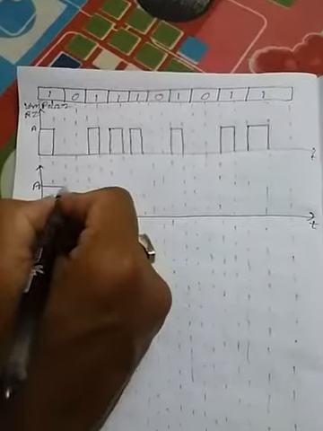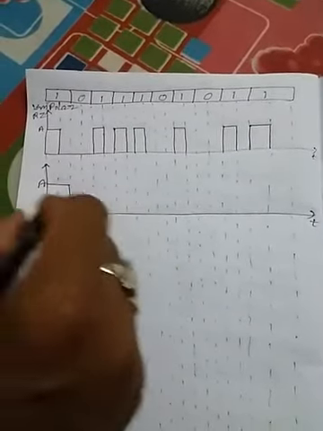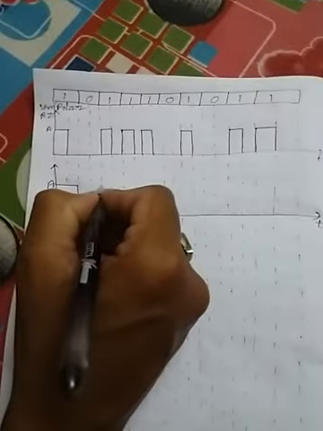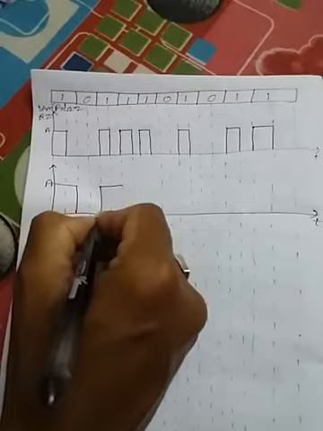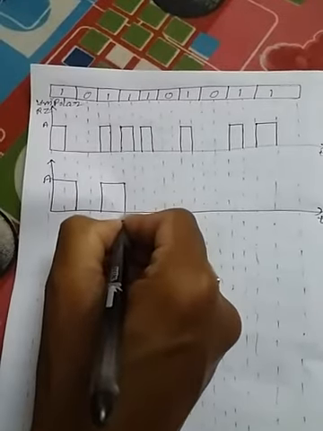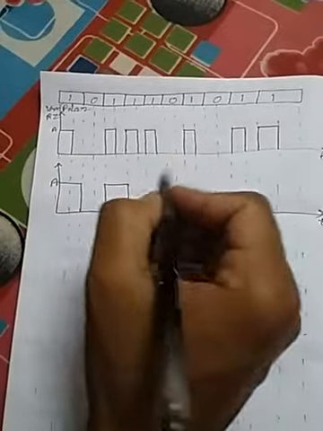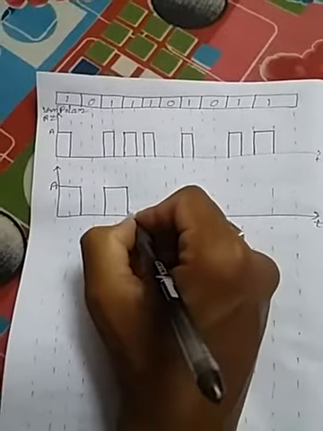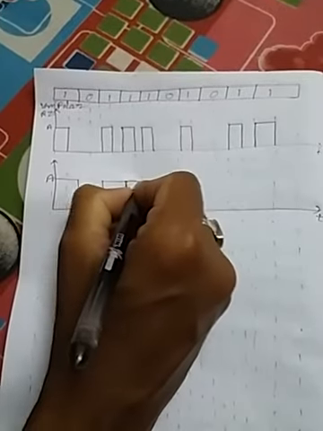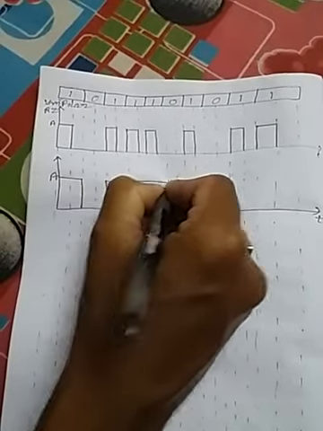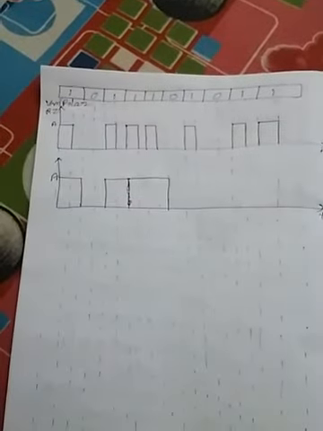And when it is 0, there will be no waveform. Again when it is 1, there will be a waveform. Now there are 3 successive ones, so it will not end at 0, it will continue up to this portion. So this will be the waveform.